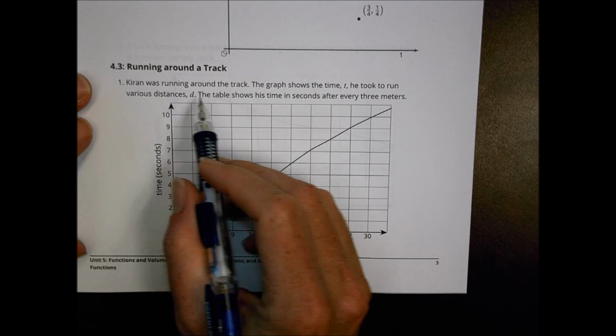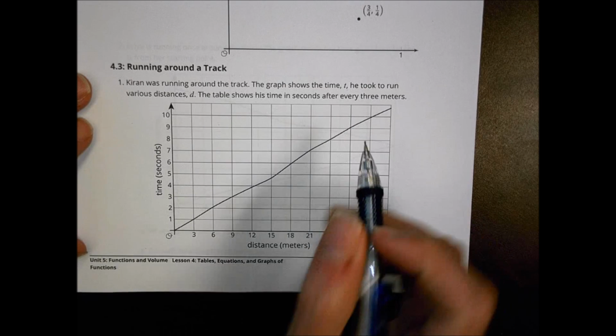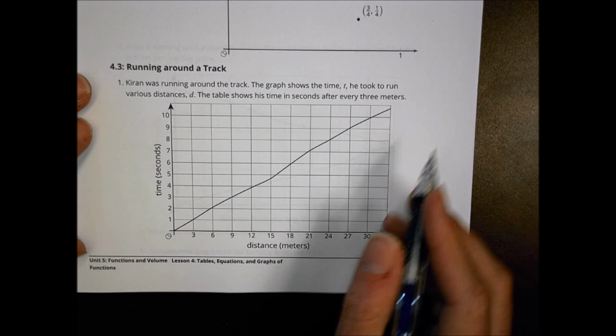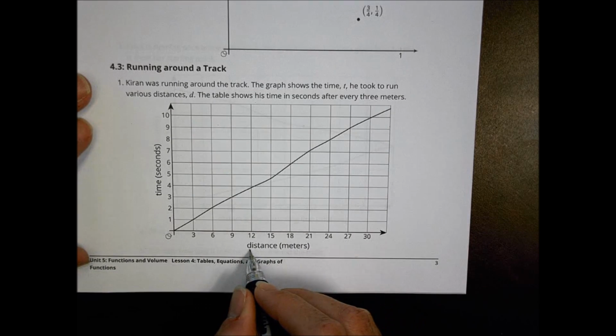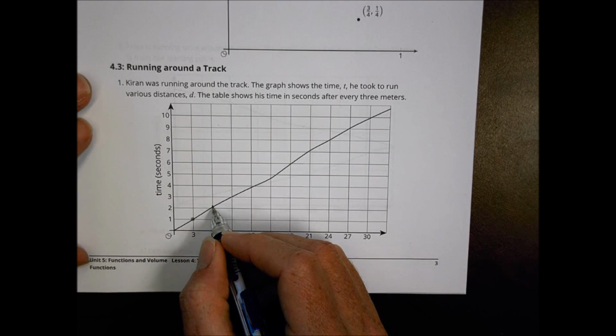So as Kieran was running around the track, the graph shows a time t that he took to run various distances. The table shows his time in seconds after every 3 meters. So here our independent value is our distance. Every 3 meters we're checking the time and seeing where that's going to be.